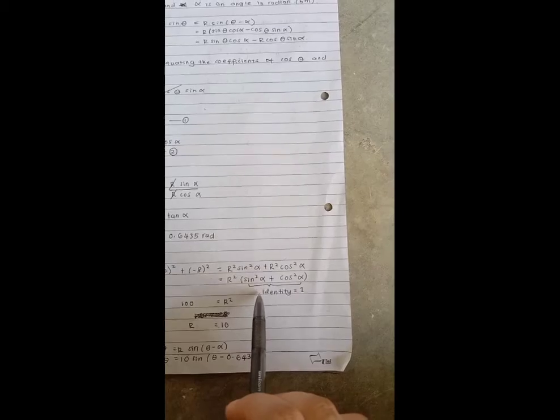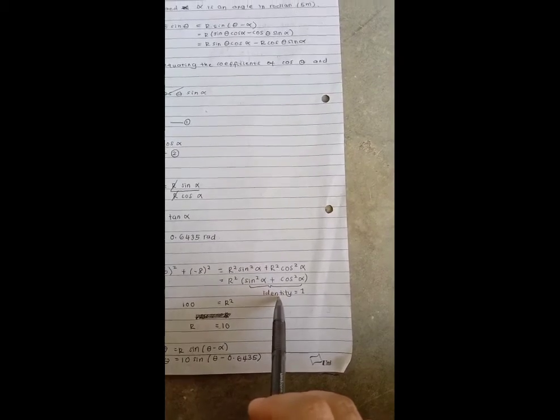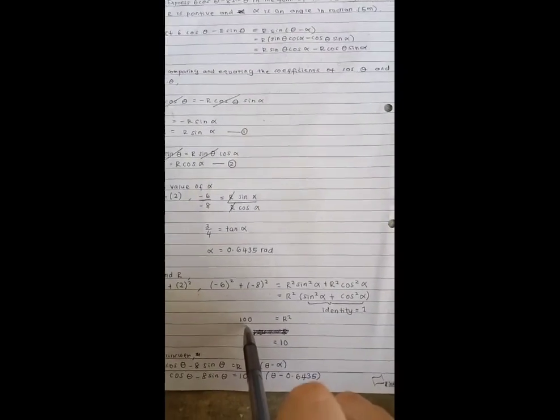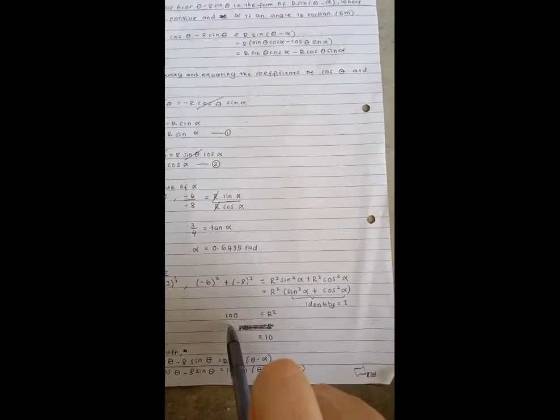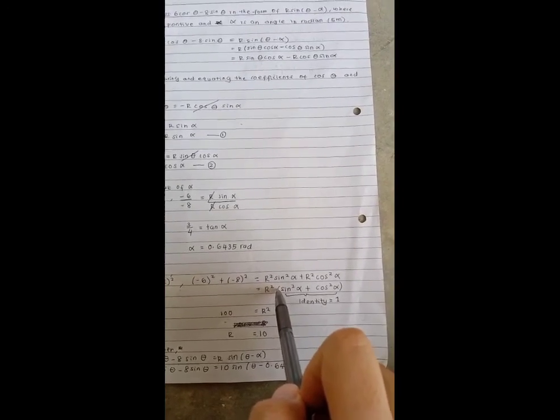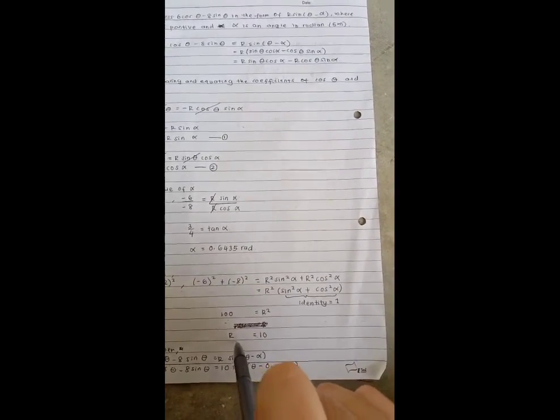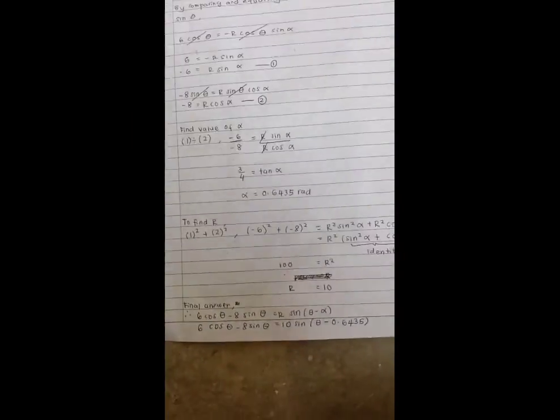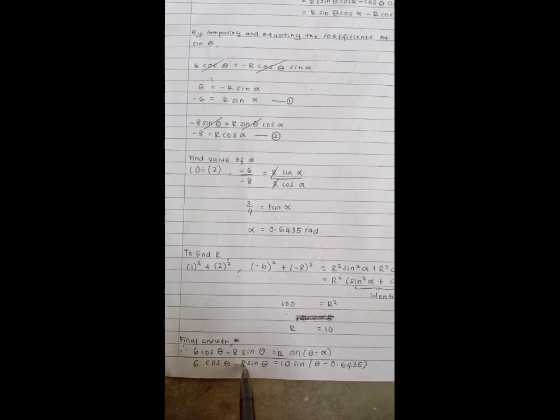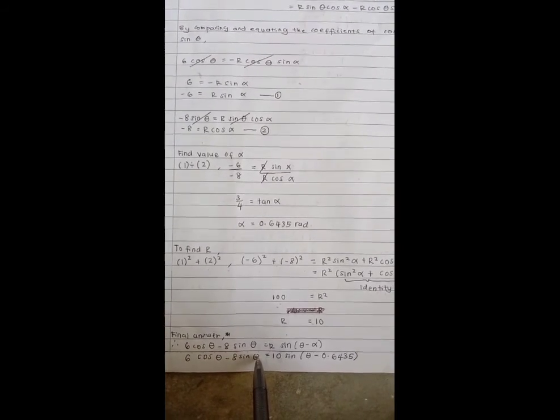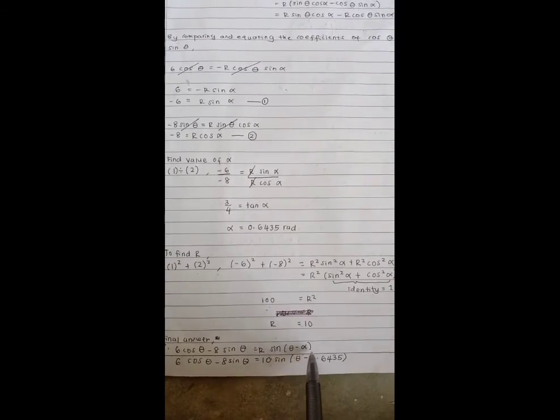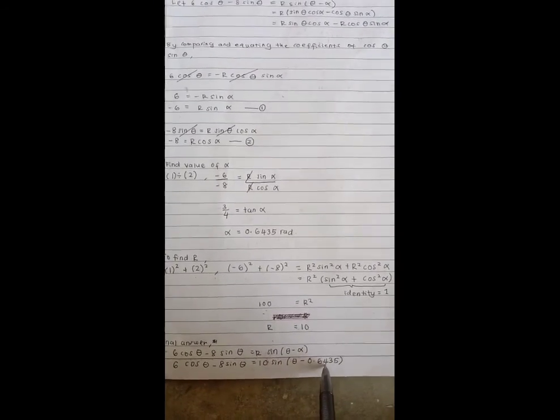This is actually an identity, which is equal to 1. The total of the left hand side is 100 equal to R squared, and then we get the value of R is 10. The final answer is 6 cos theta minus 8 sin theta equal to 10 sin in brackets theta minus 0.6435.